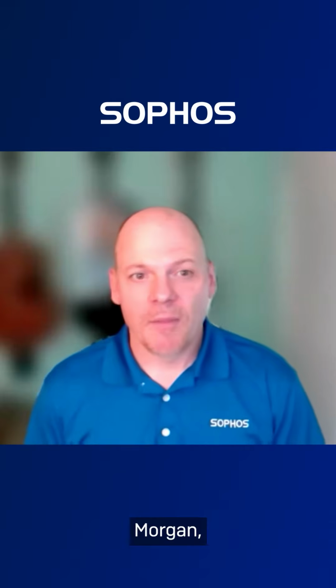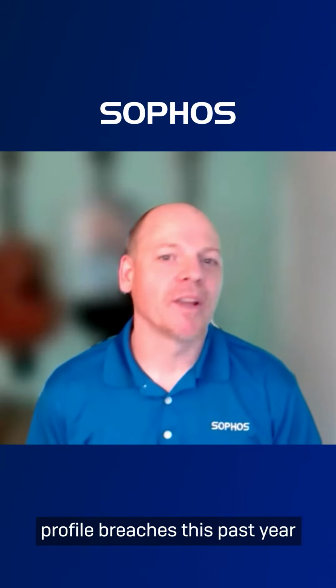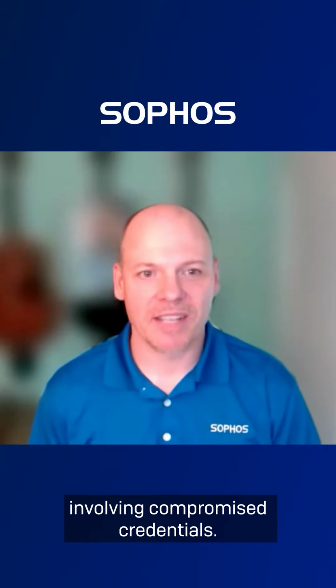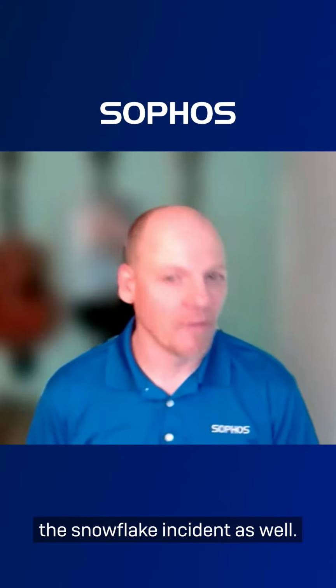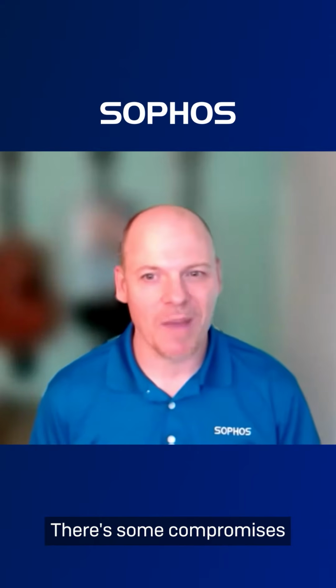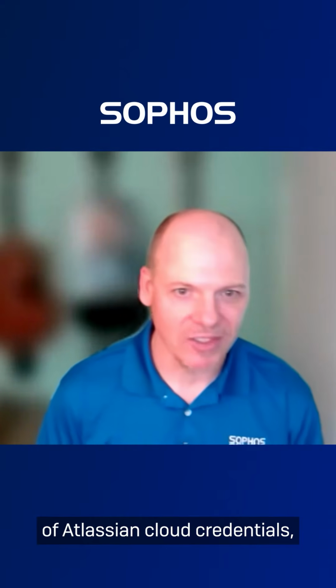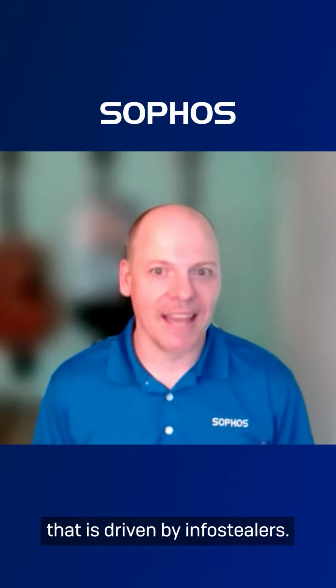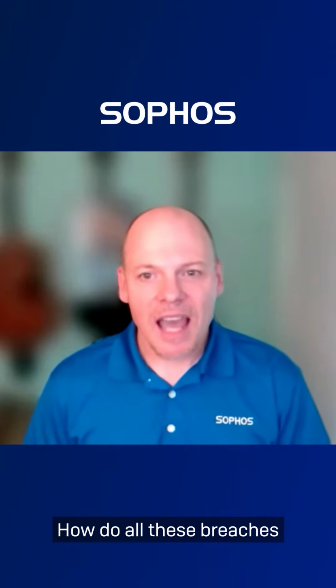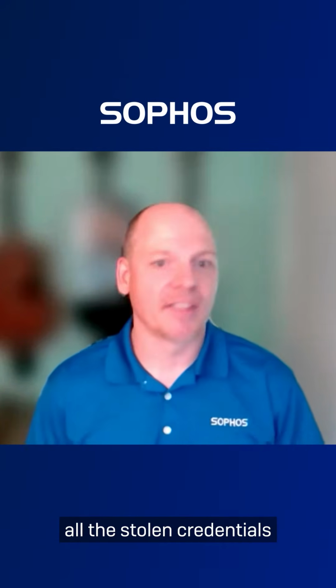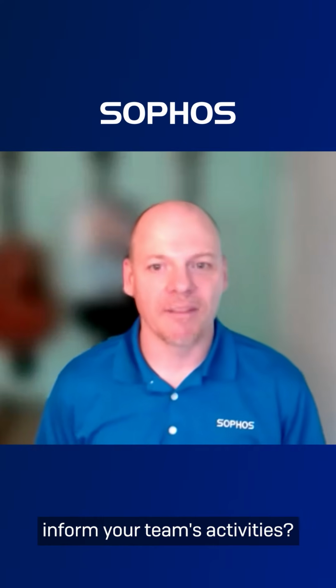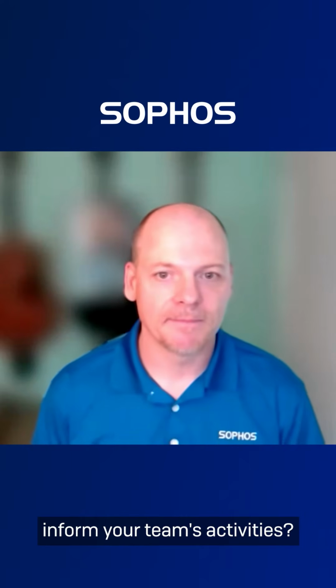Root causes for the past 2 years have been led by compromised or stolen credentials, followed by exploiting vulnerabilities. Morgan, we've seen some high profile breaches this past year involving compromised credentials. I'm thinking about the Snowflake incident as well. There's some compromises of Atlassian cloud credentials. And it seems that a lot of that is driven by InfoStealers. How do all these breaches and by extension, all the stolen credentials floating around inform your team's activities?